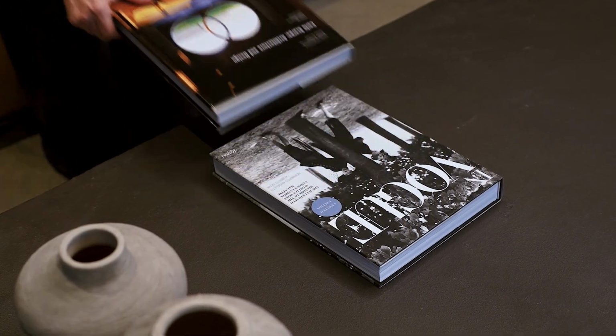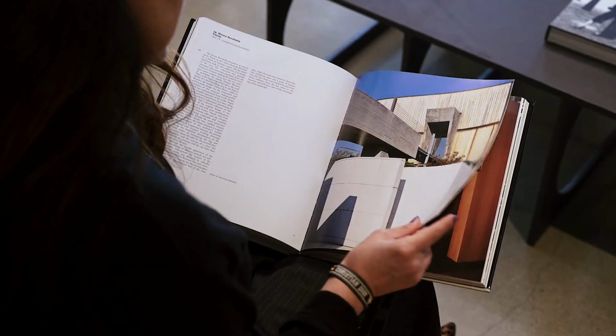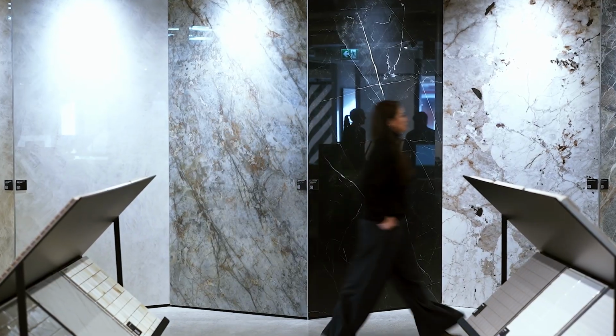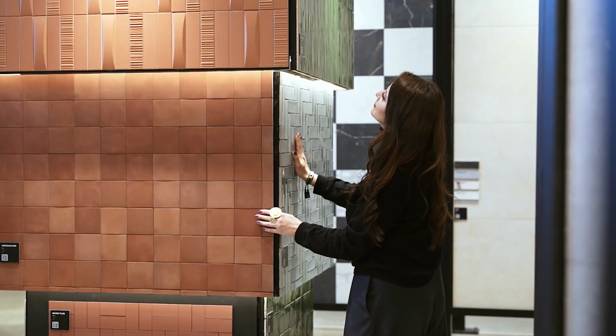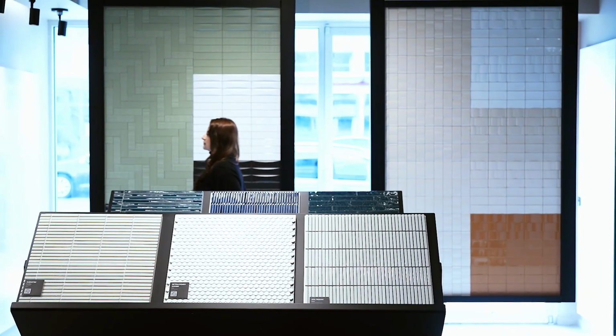Materials shape how a space feels, how it works, and how easy it is to live with every day. This is Blend Talk Material. In this series, I talk about materials beyond how they look: how they behave, how they are used, and how to choose them with confidence. Today we are talking about tile.